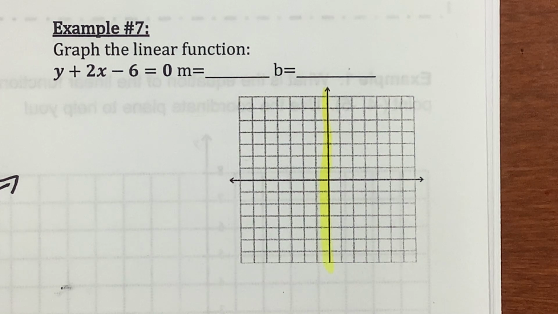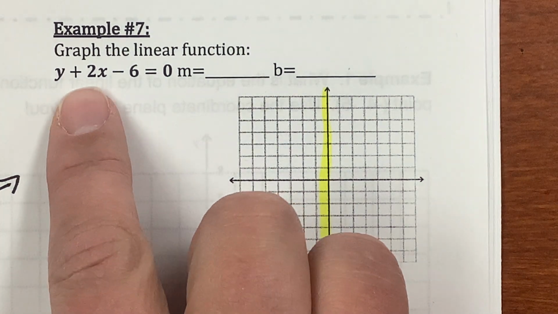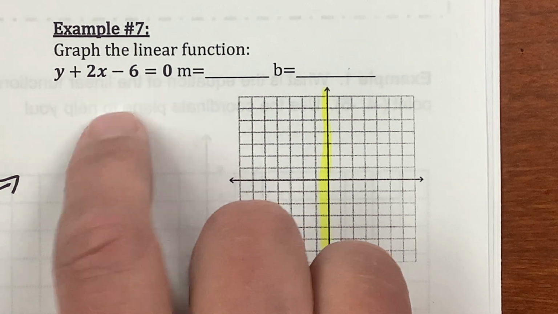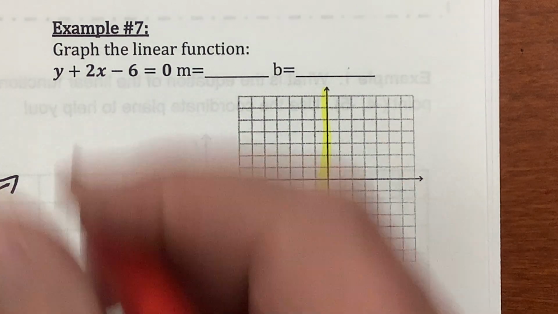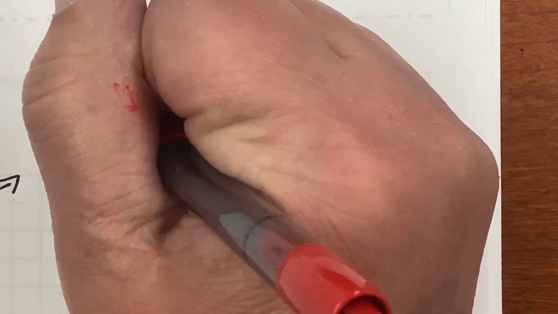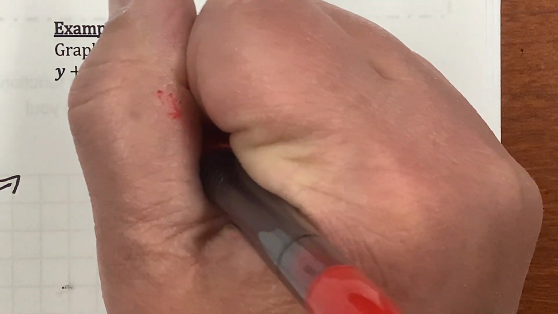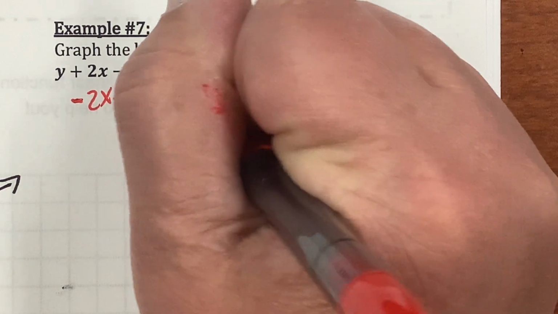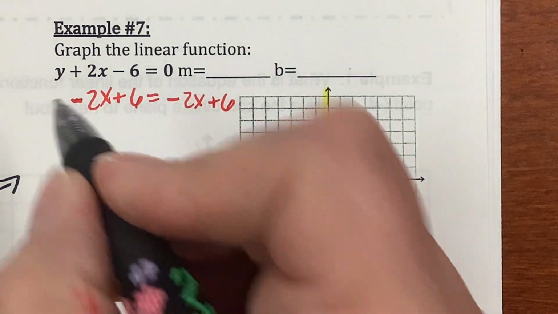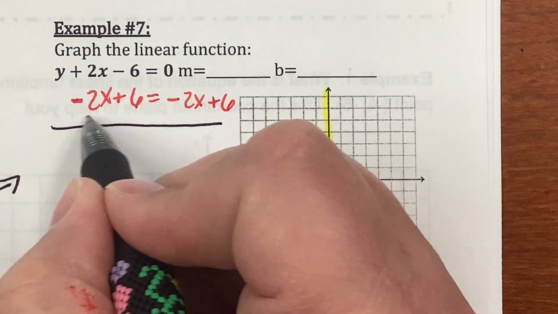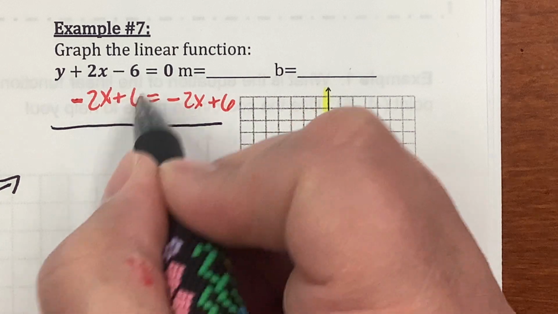So for this one, I have to subtract 2x and add 6. Looks exactly the same, Bono. Subtract 2x and add 6 equals subtract 2x and add 6. 2x minus 2x is 0. 6 minus 6 is 0.